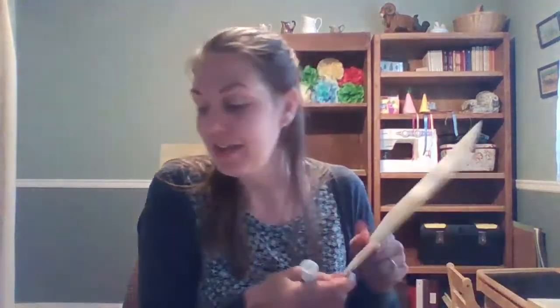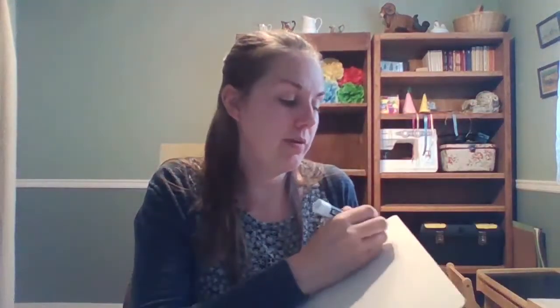Let's go ahead and work through our problem. So once again, our first step is going to be to change kilograms into grams. So we just discovered, if you didn't already know it, that 1 kilogram is equal to 1,000 grams.